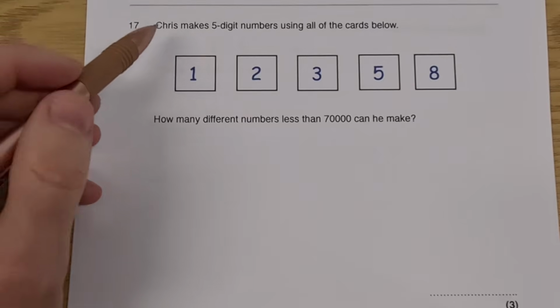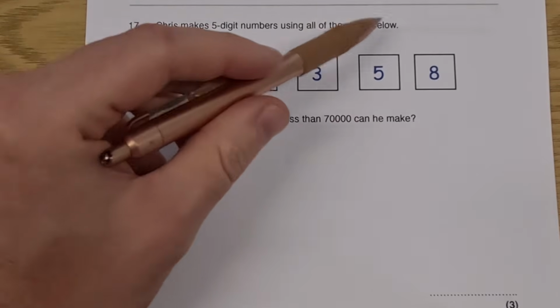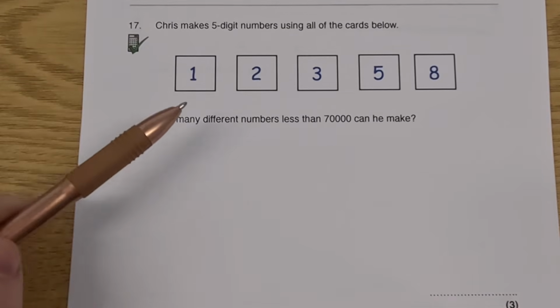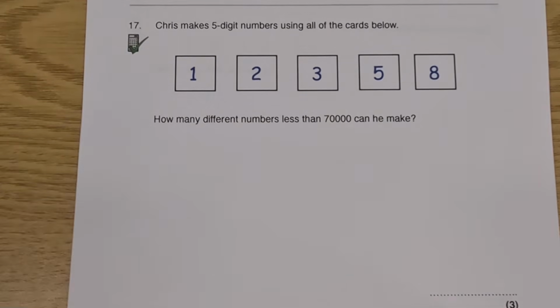Okay, so question number 17 says, Chris makes a 5-digit number using all the number cards below. So he's going to use all of these number cards, 1, 2, 3, 5, and 8. And the question asks us, how many different numbers less than 70,000 can he make?